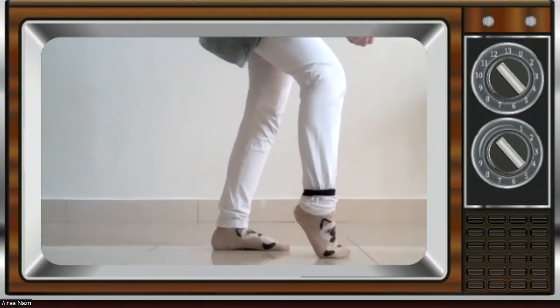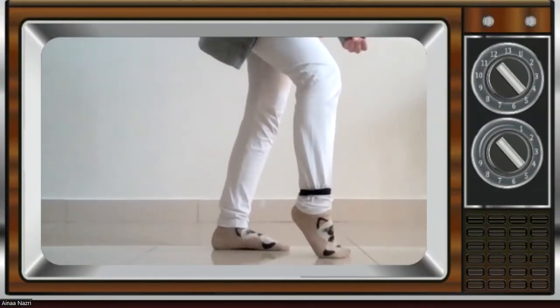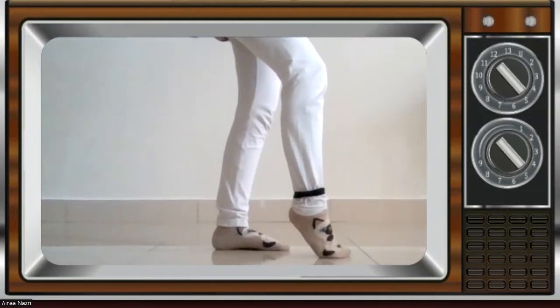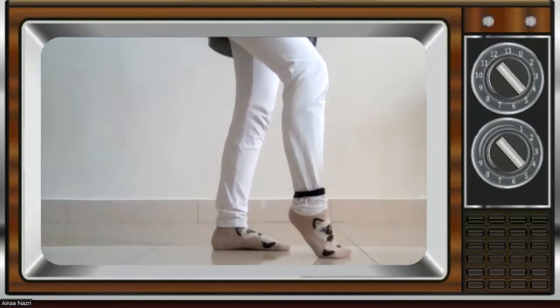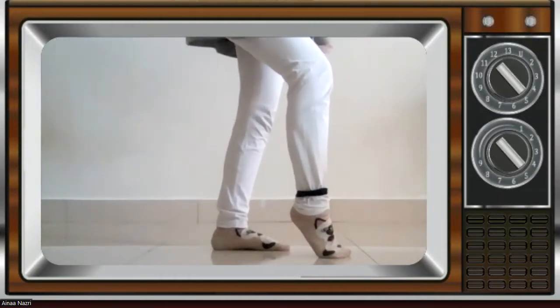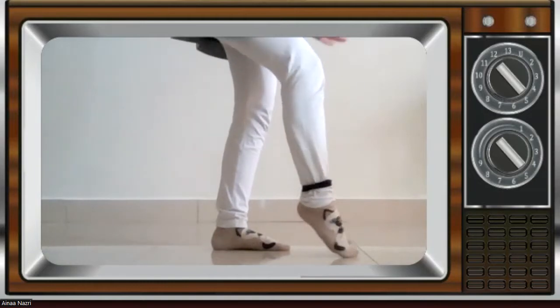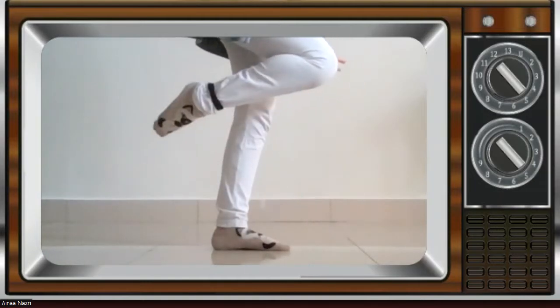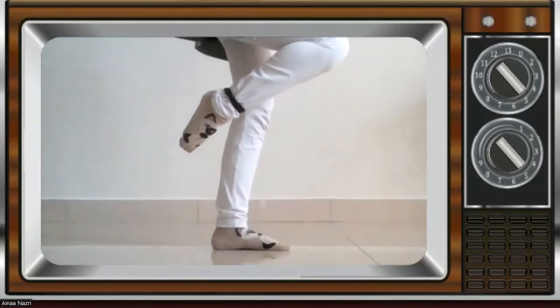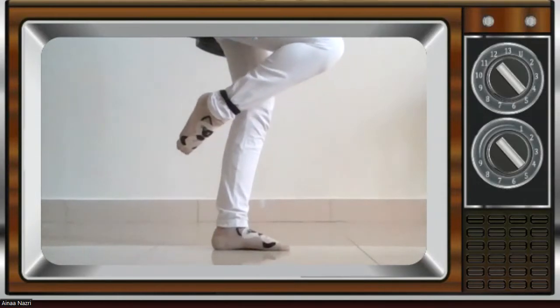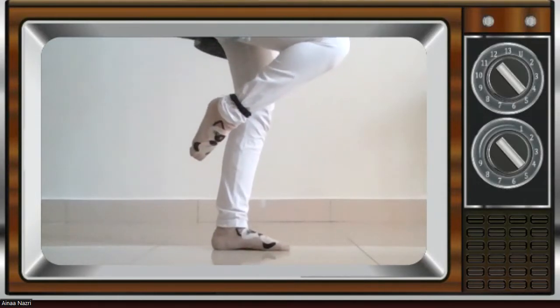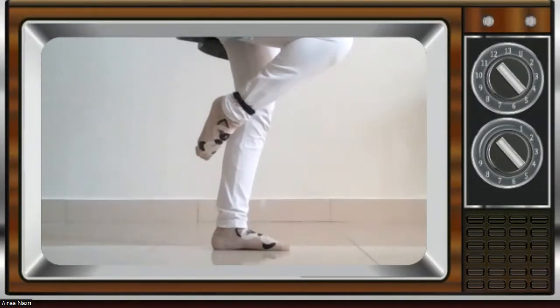Now I'm going to show you how isometric is. Isometric is when a muscle is nothing changed. That's like this. When I'm doing flexion, I will try to hold it like 5 seconds. 5, 4, 3, 2, 1. When I'm doing this, no muscle are lengthened or shortened, but it still contracts.